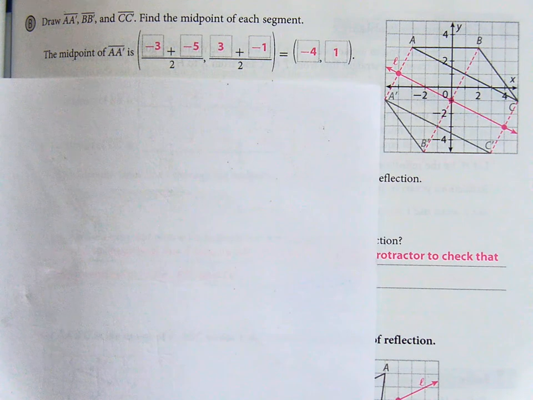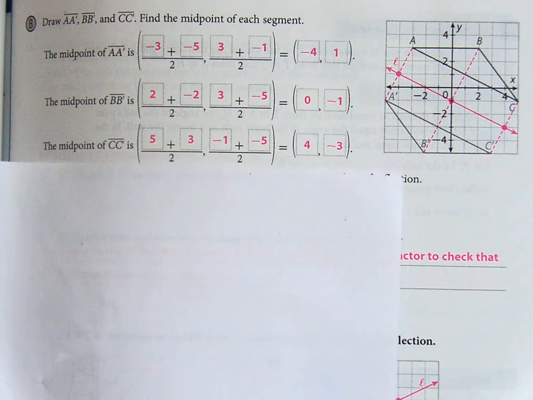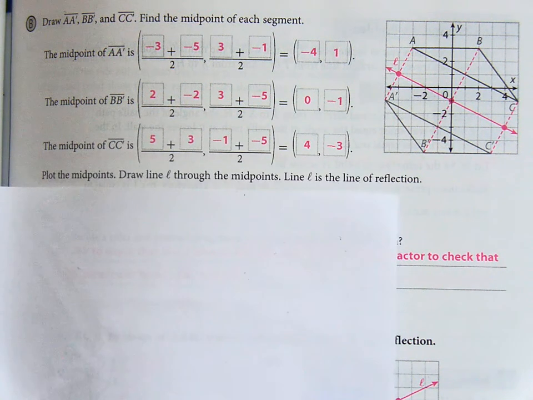Pause the video. Let's check your answers. So the midpoints, draw a line through the midpoints and you get your line of reflection.